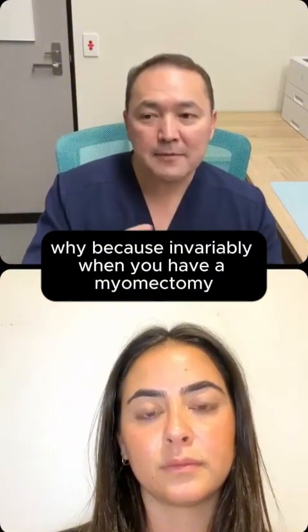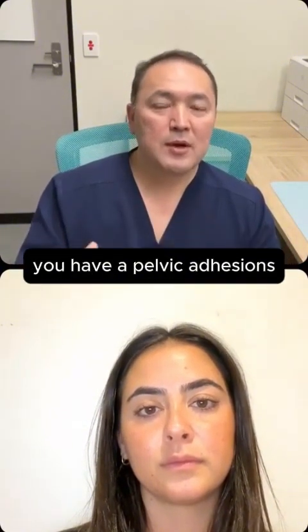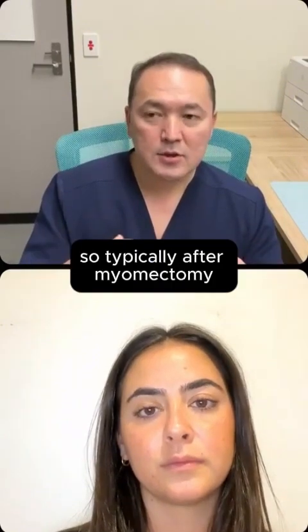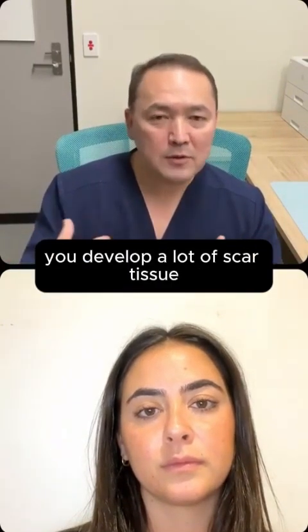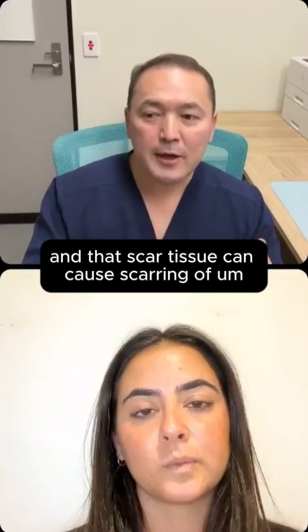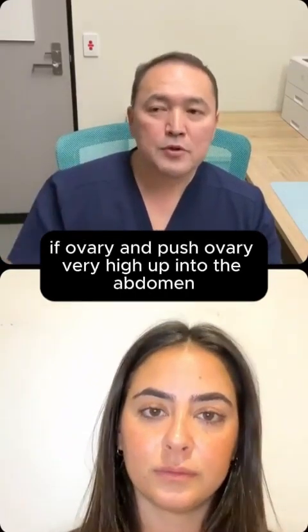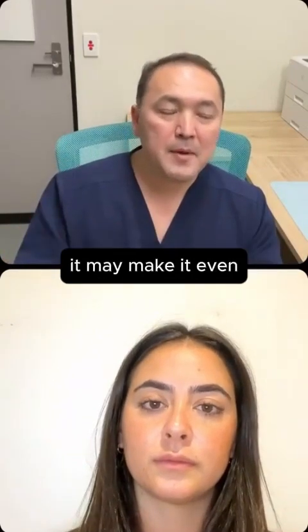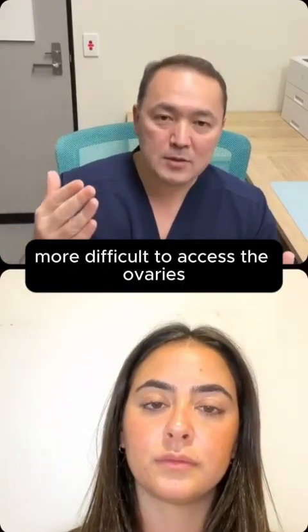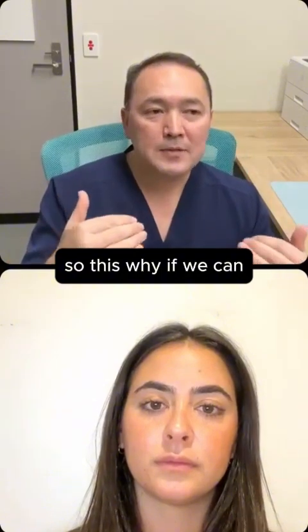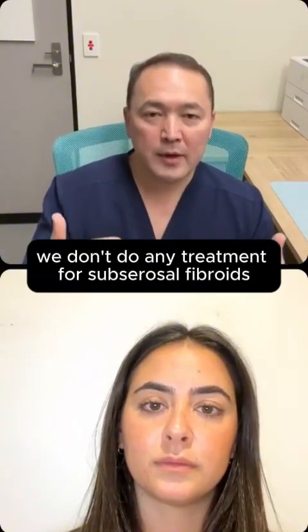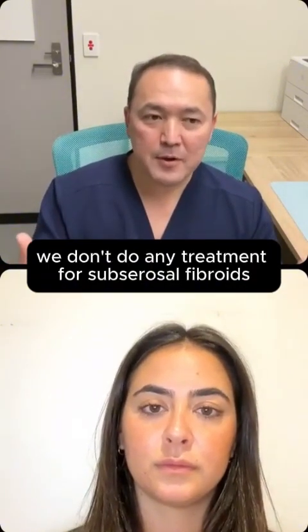Why? Because invariably when you have a myomectomy, you have pelvic adhesions. Typically after myomectomy, you develop a lot of scar tissue, and that scar tissue can cause scarring of the ovary and push the ovary very high up into the abdomen. It may make it even more difficult to access the ovaries. So this is why, if we can, we don't do any treatment for subserosal fibroids.